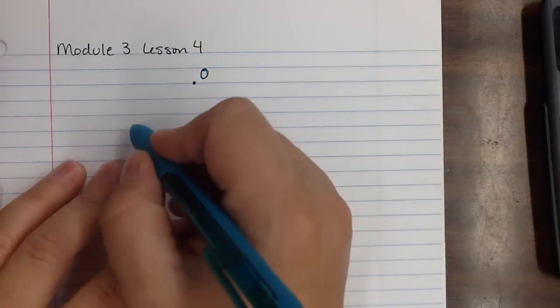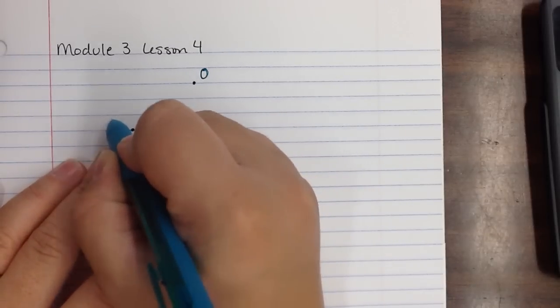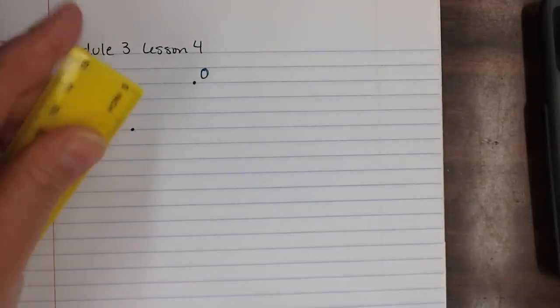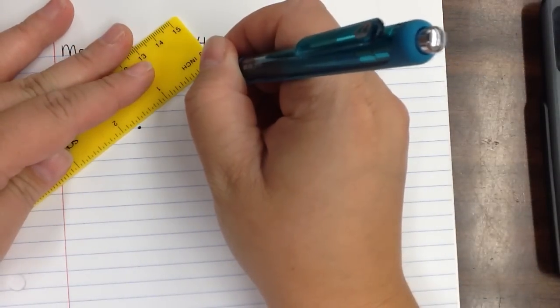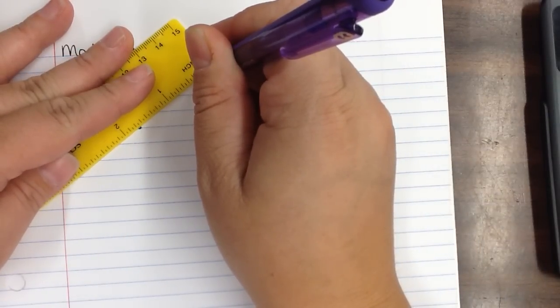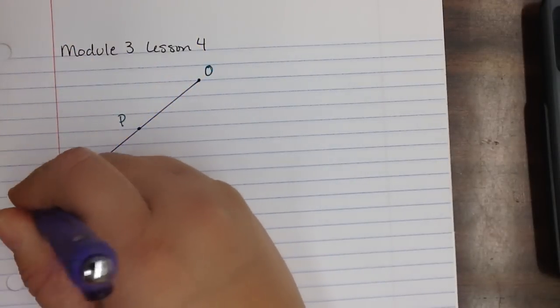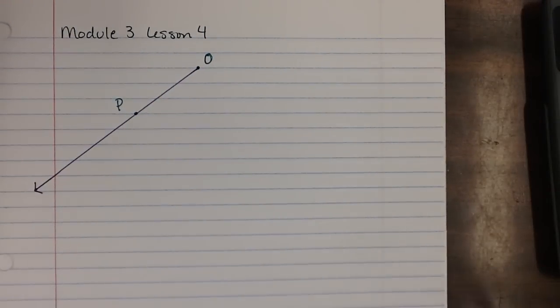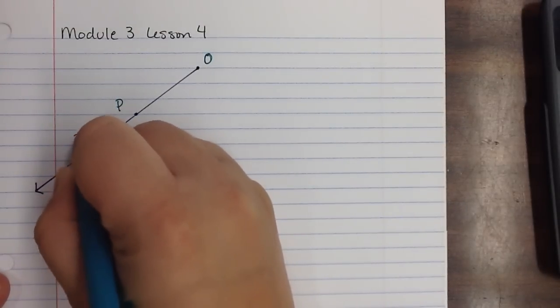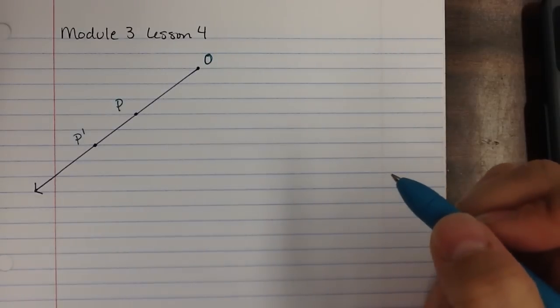Now, mark a point P a few lines down from center O. So, I'm going to go a few lines down right here, and I'm going to mark point P. And once I have that marked, I'm going to take my ruler and draw a ray through point P. Rays have arrows. Then I'm going to mark another point on the line right here, and I'm going to label it P prime.